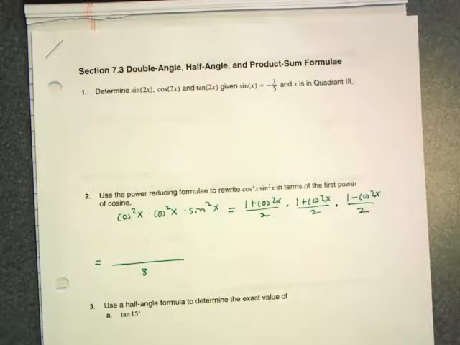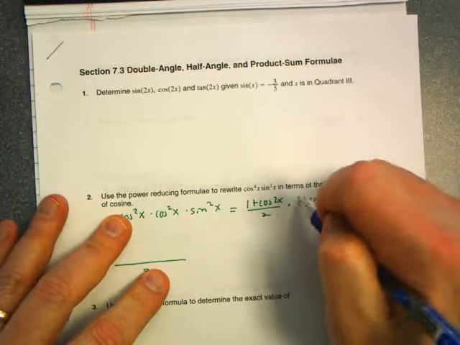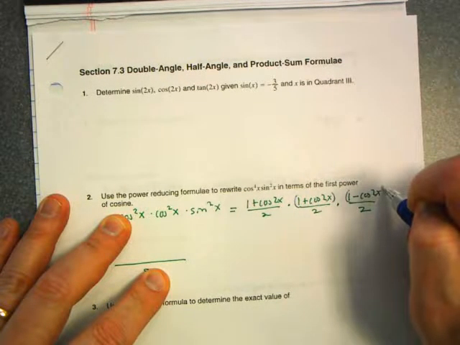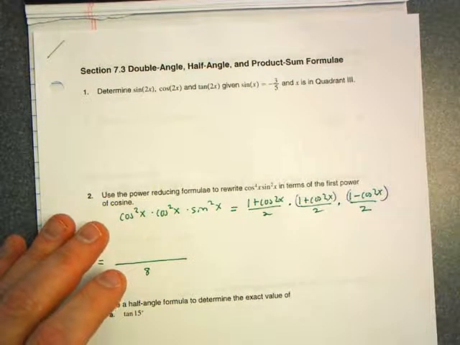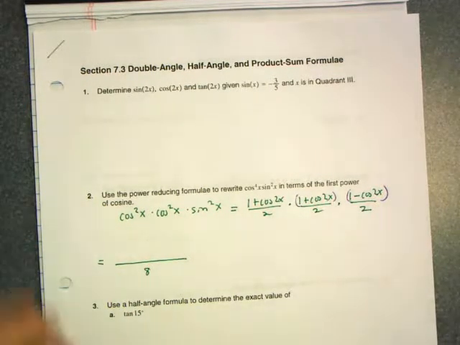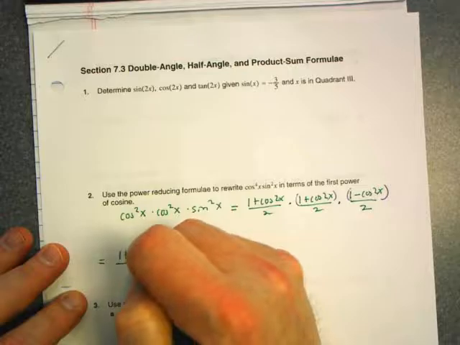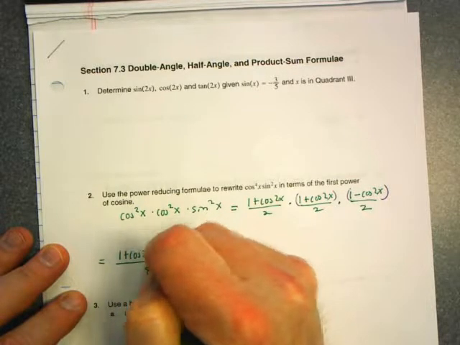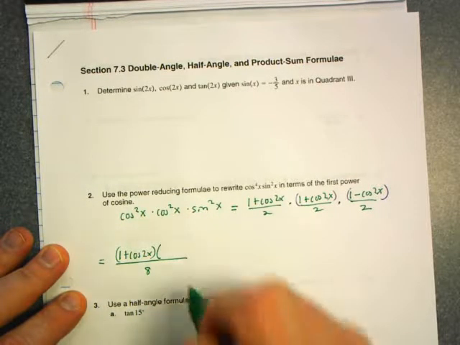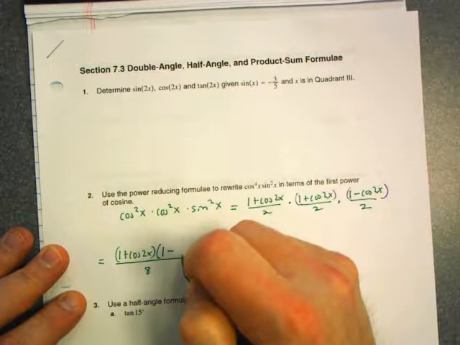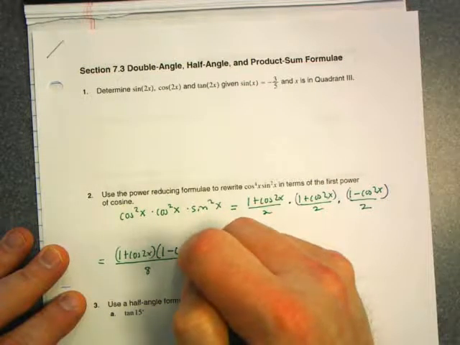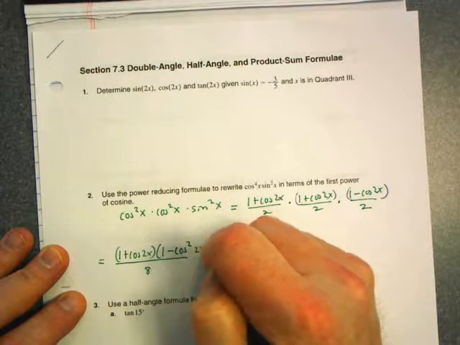Yeah, you're going to have to FOIL out one and then multiply by the other one. If I were going to FOIL them out, I would start by doing these two first because they're conjugates. So I would write 1 plus cosine 2x, times 1 minus cosine squared 2x.